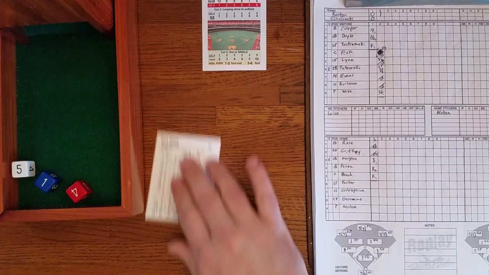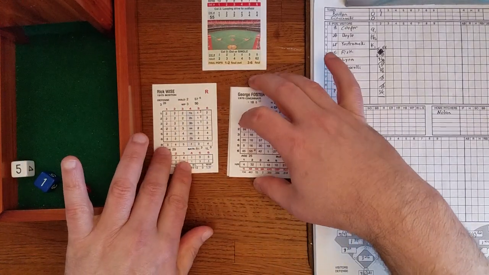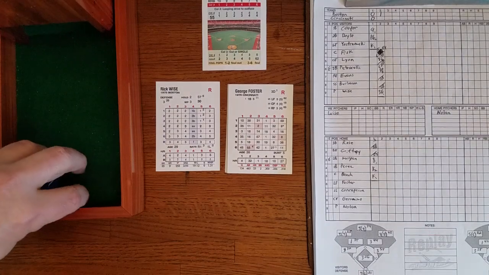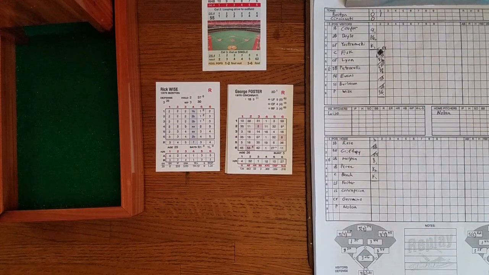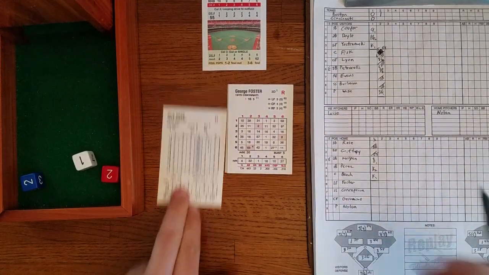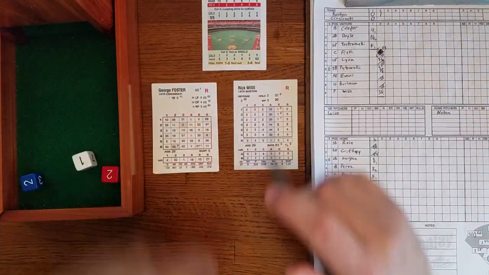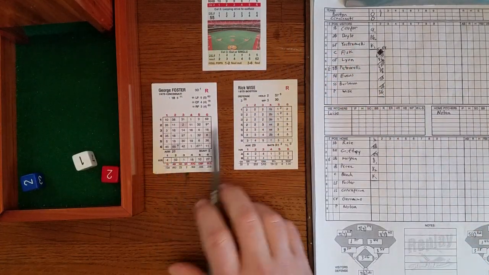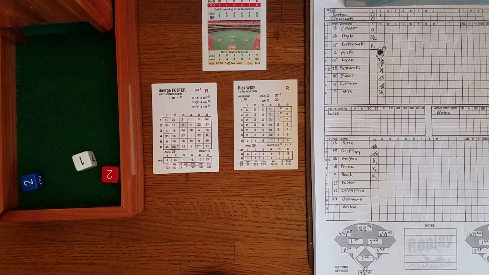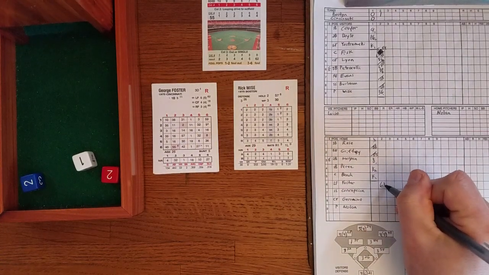We go to the bottom of the second. It is 1-0 Boston. And here's George Foster. 2-1. Oh, I got these backwards, don't I? Okay. 2-1 on Foster's a 38. 2-2 is a 4. It's a 40 in column 2. 40 in column 2 is a ground out shortstop to first. And there's 1 away.